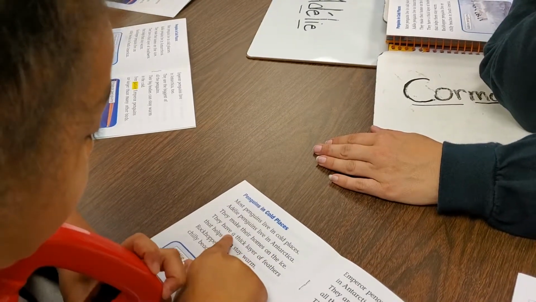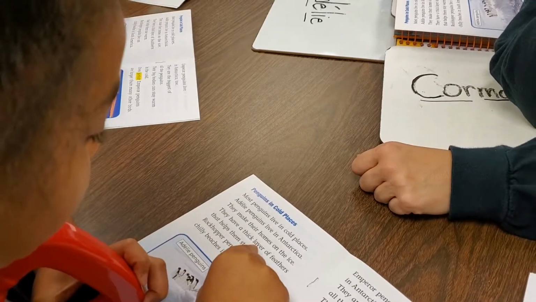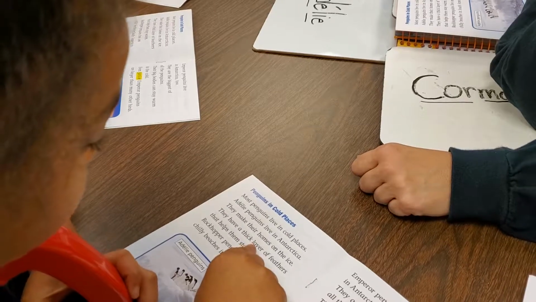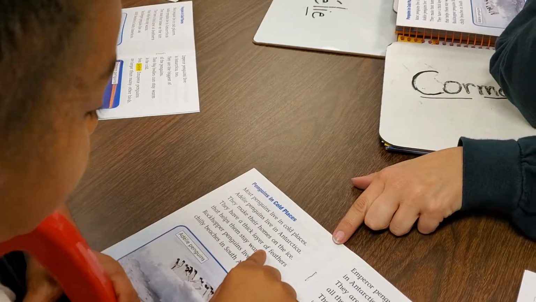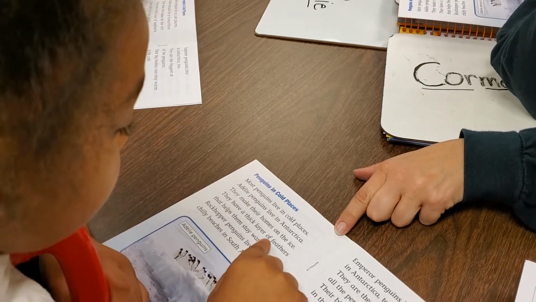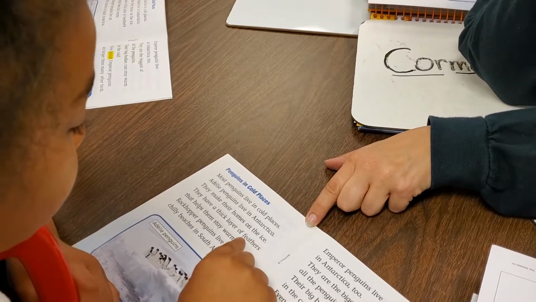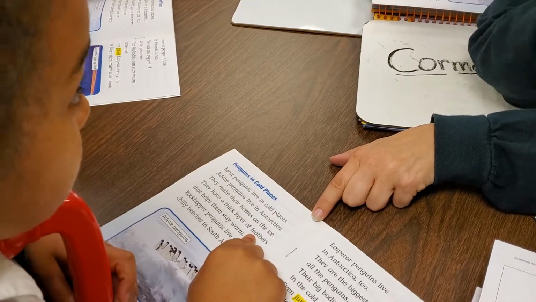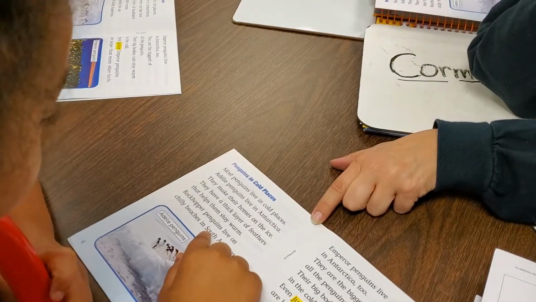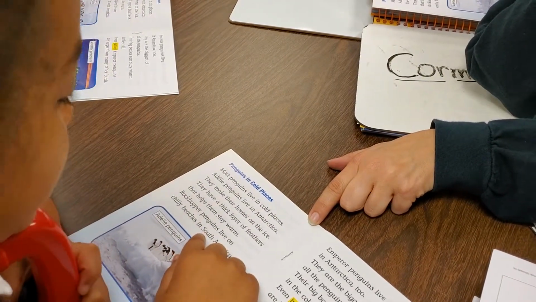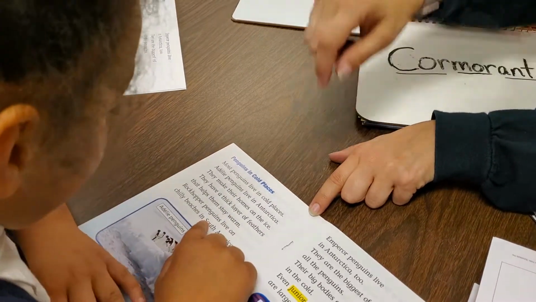They make their homes on the ice. They have a thick layer. Start over. Make sure it makes sense. They have a thick layer of... What do they have on their bodies? Feathers. Good. They have a thick layer of feathers, and that helps them stay warm. Awesome.